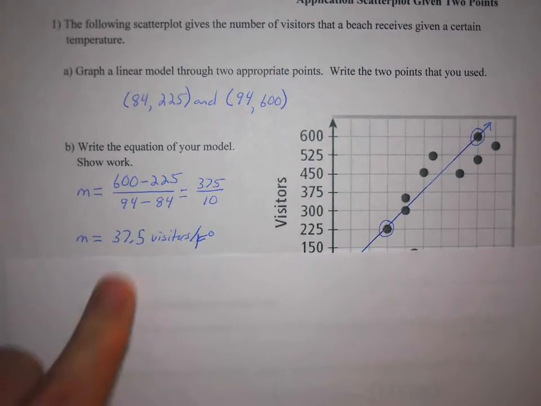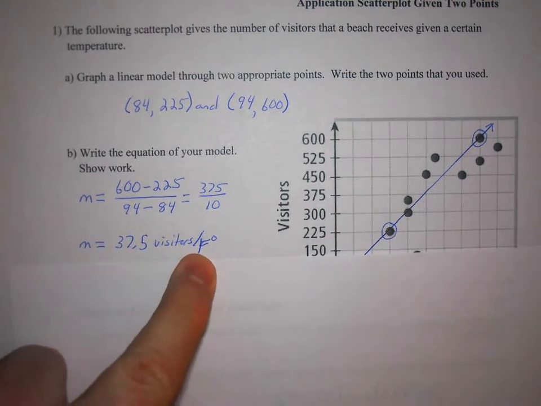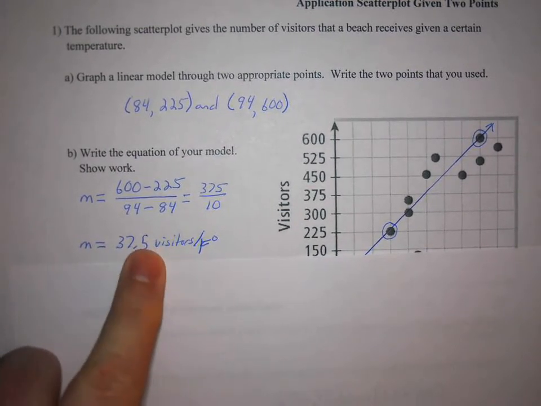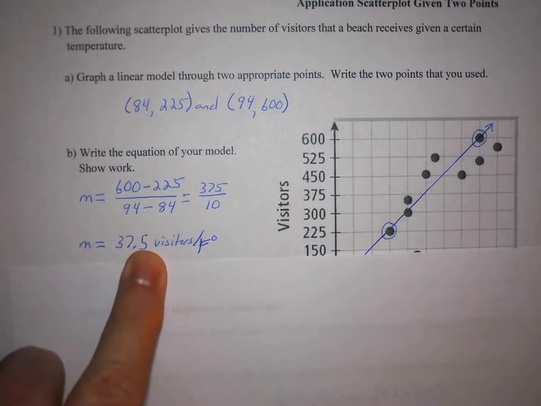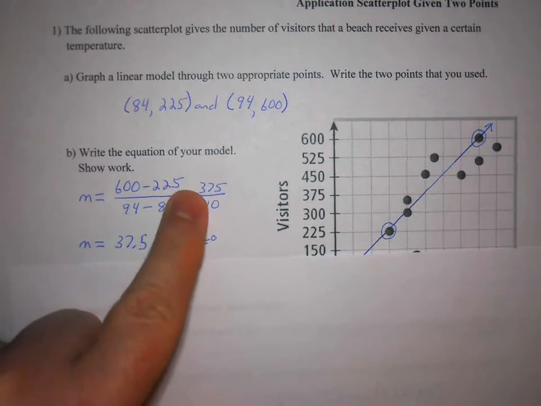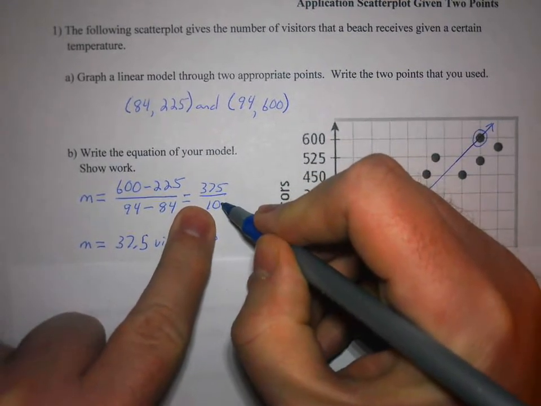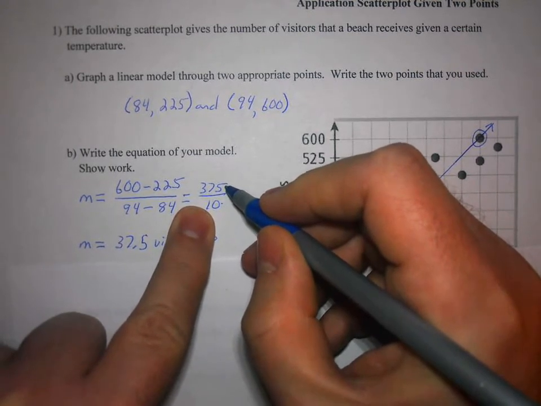So when I find the slope, I get m equals 37.5 visitors per degree Fahrenheit. All that's basically saying is every time the temperature increases by 1 degree Fahrenheit, you would expect another 37.5 visitors to show up. The 375 over 10, that middle step, is just saying over the course of 10 degrees increase in temperature, you would expect 375 more people to show up.